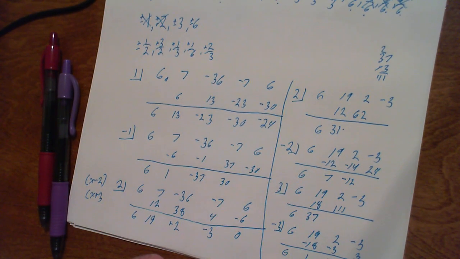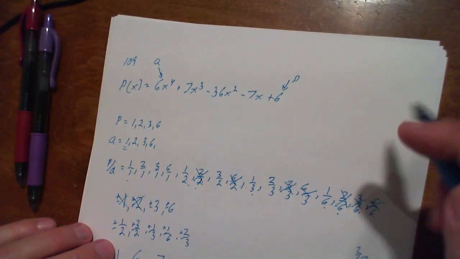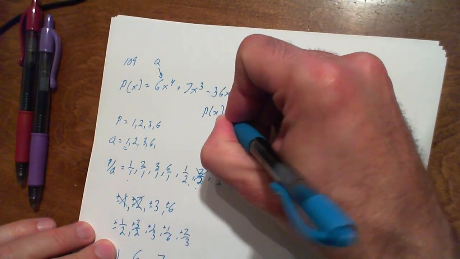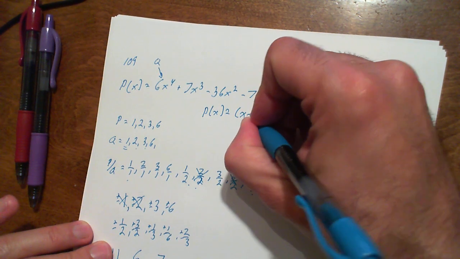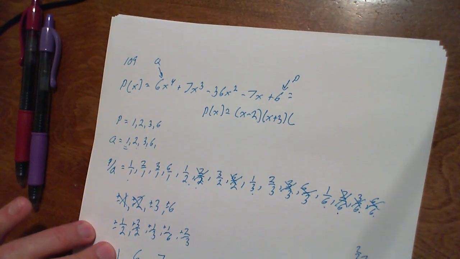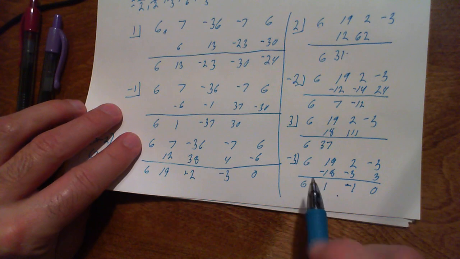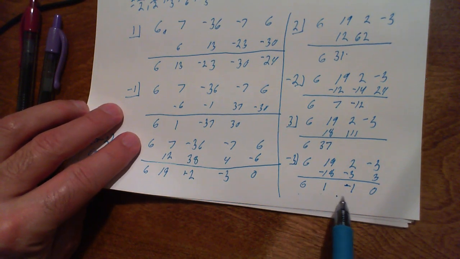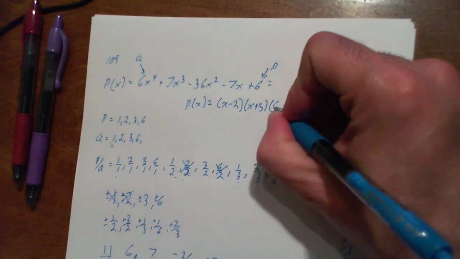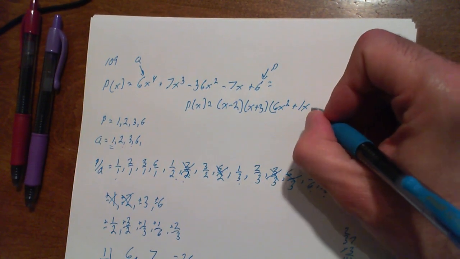Okay, so I'm going to come back up here. So far, p of x equals x minus 2 times x plus 3 times 6x squared plus 1x minus 1.